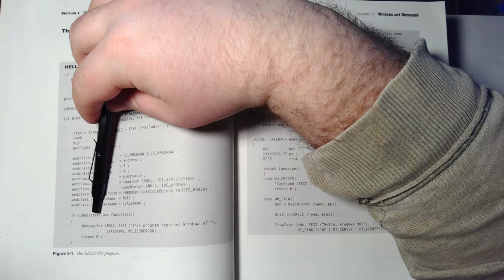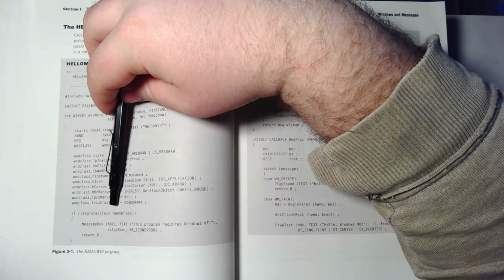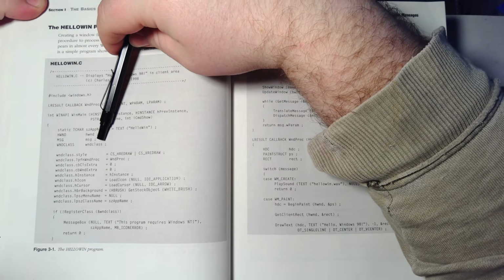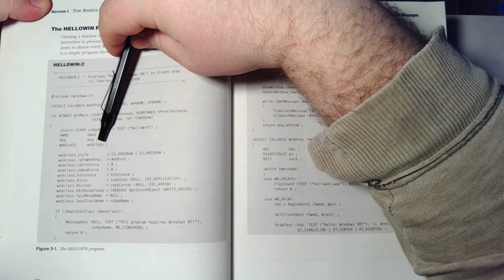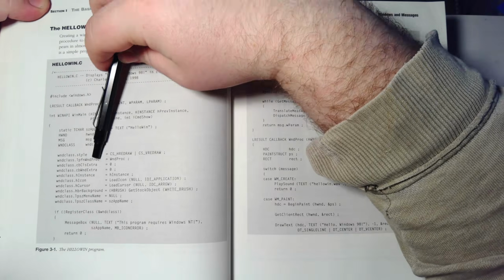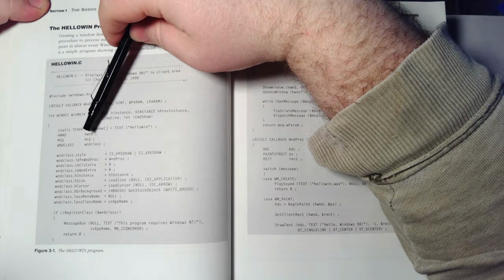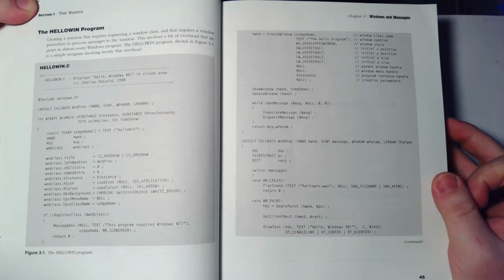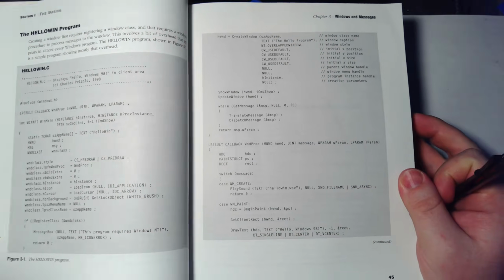So we're going to use the RegisterClass function, passing in an address to the WNDCLASS data structure that we have used above and have defined its members. If we make it past here, that means our registration has succeeded. And now we can begin to create our first window.